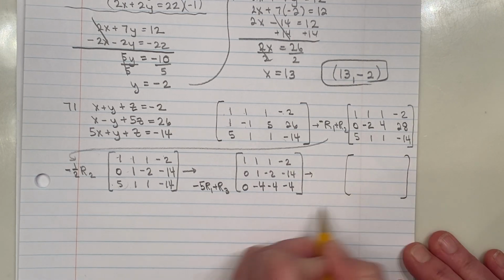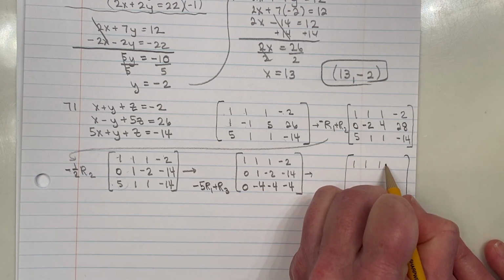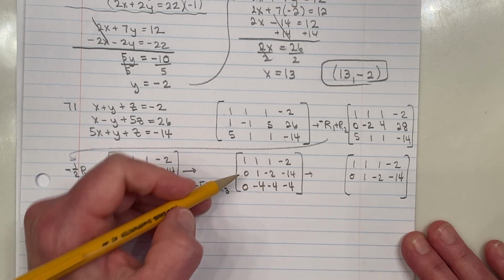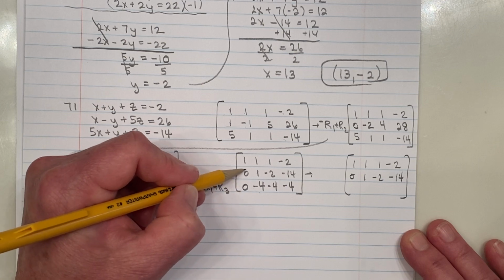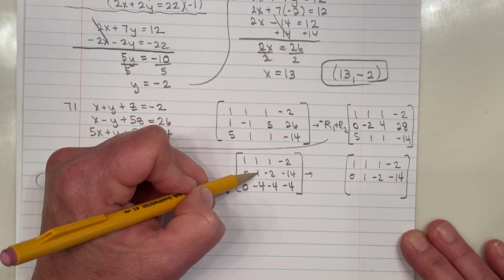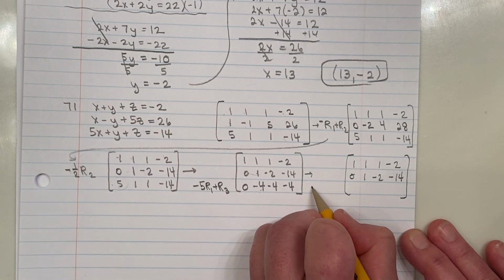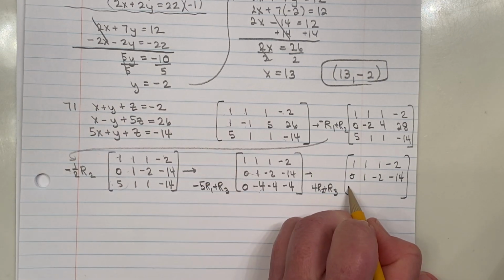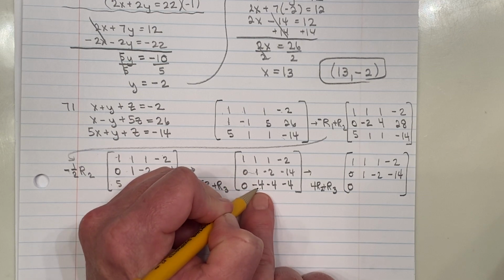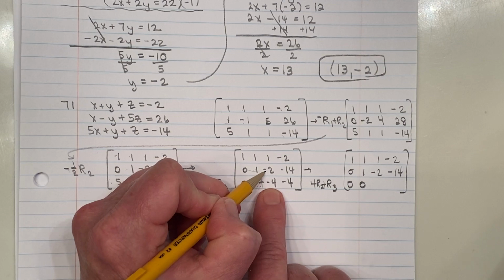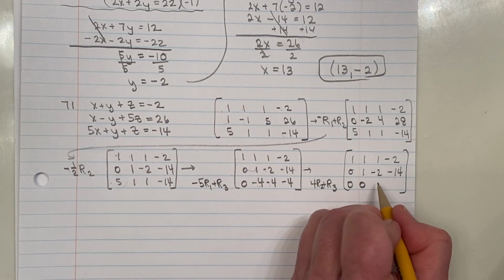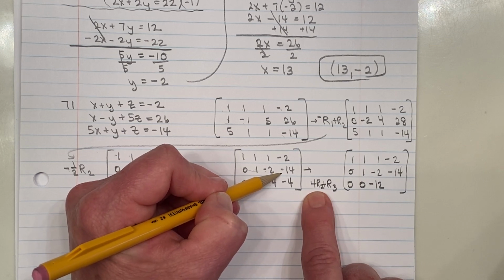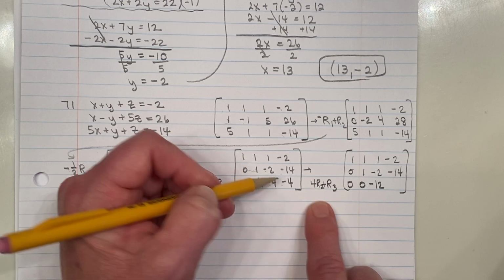Still working on row 3. We need this -4 to be a 0. If I need this -4 to be a 0, I'm going to work with row 2 because I don't want to change this 0, so it's good to have a 0 here. So let's multiply everything in row 2 by 4. When I add, I'm going to get 0 here. So 4 times row 2 plus row 3. 4 times 0 is still 0. 0 plus 0 is 0. 4 times 1 is 4. 4 plus -4 is 0. Good to go. 4 times -2 is -8. -8 plus -4 is -12. 4 times -14 is -56. -56 plus -4 is -60.